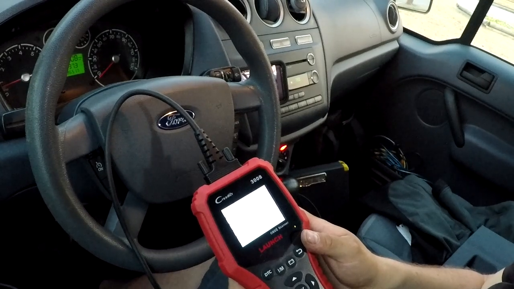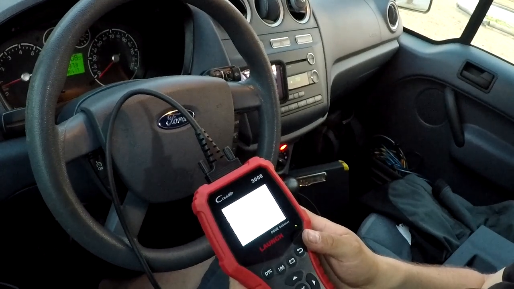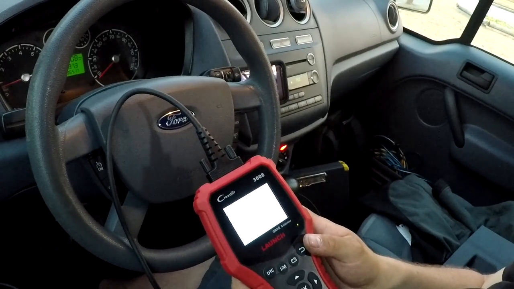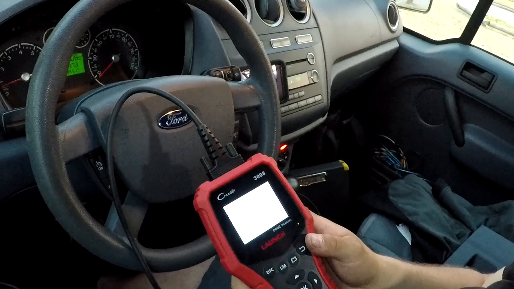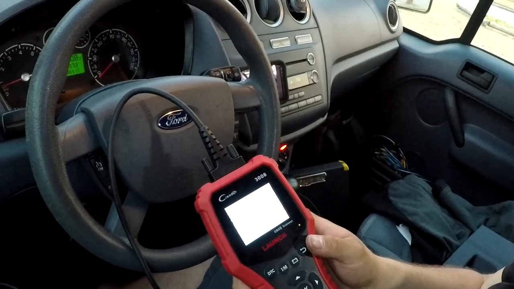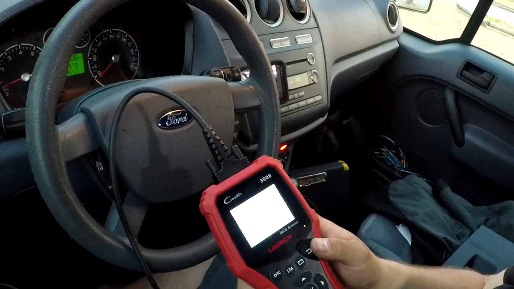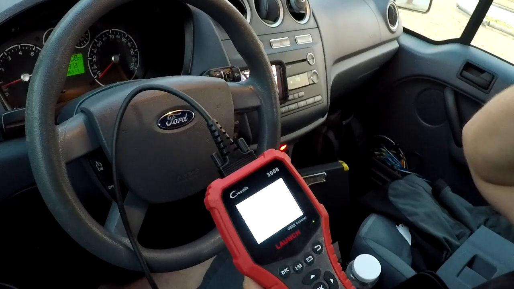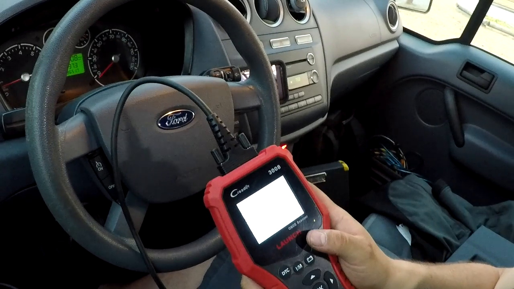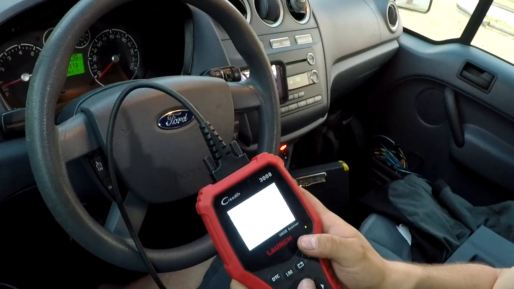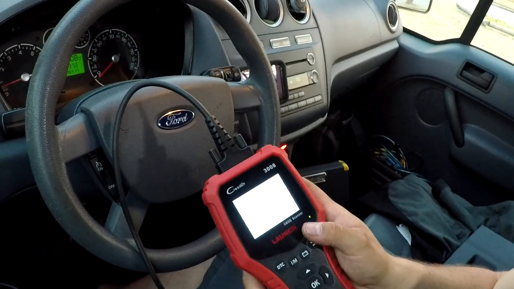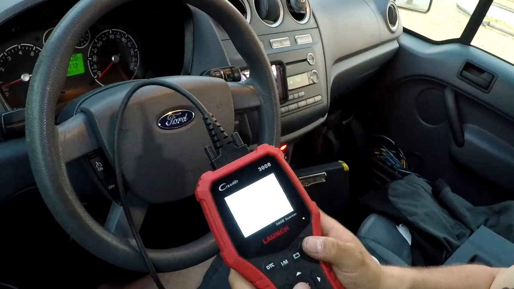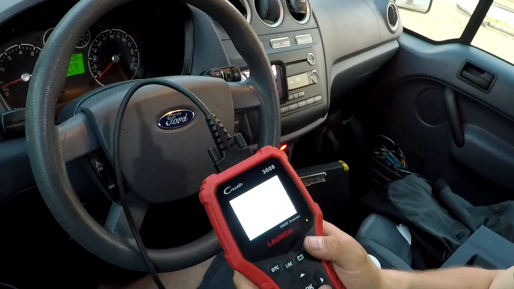Evap pressure, barometric, is 98 kPa. Absolute load's 20%. Fuel air commanded equivalency ratio is 0.999. It's about perfect. Relative throttle position is 2.7%. Ambient temp is now in Celsius at 28 degrees, so that's about right. And then we get our accelerator pedal position. Looks like B, D, and E accelerator pedal position, and commanded throttle actuation. All right, so let's get out of just the stream and go to view graphic items.